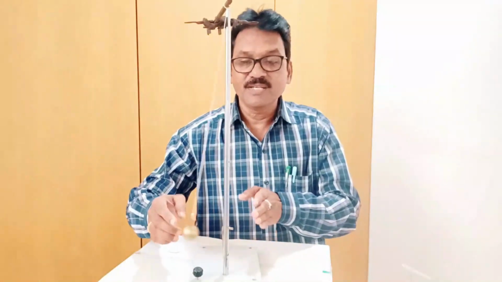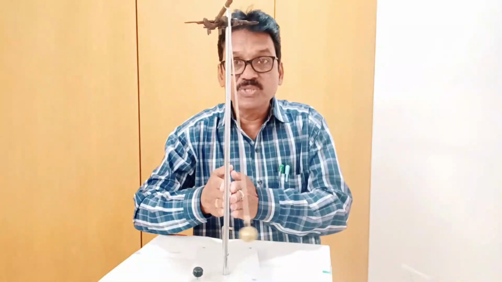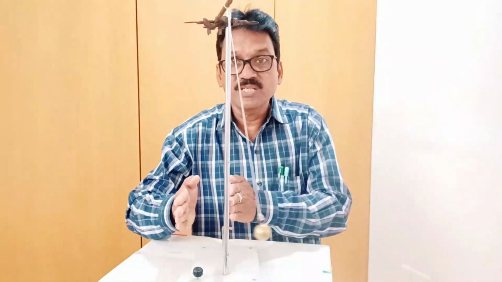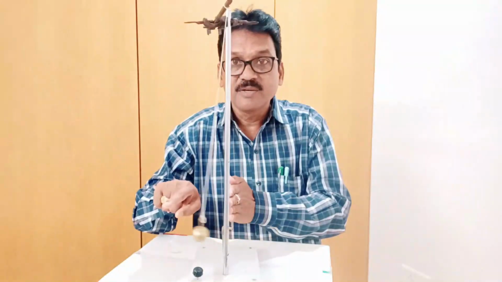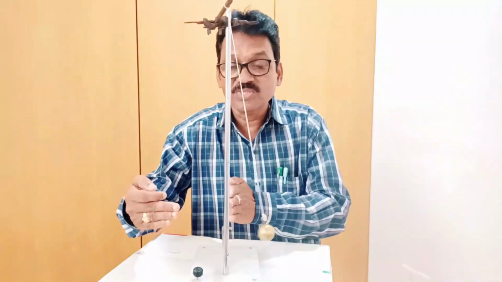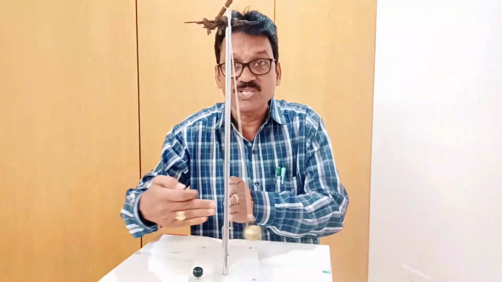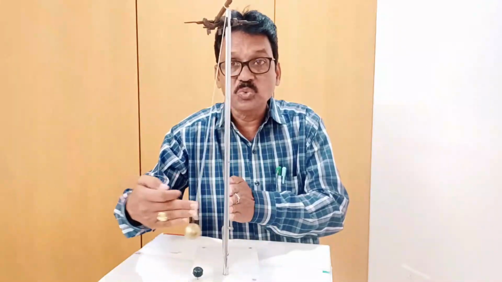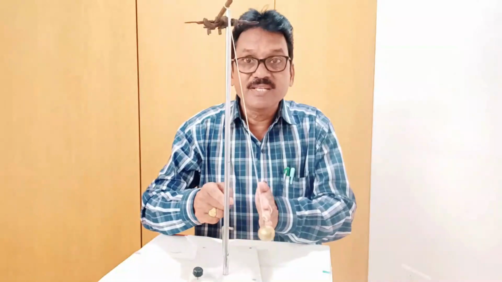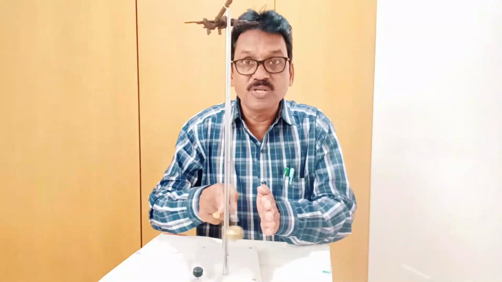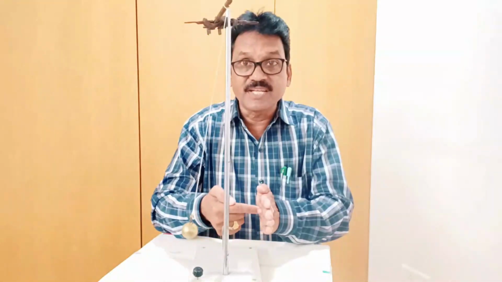Also observe here, the displacement of this pendulum bob from its mean position is this one, and it is acting in this direction. But the restoring force is opposite to this displacement, and it is acting towards the mean position. And coming to this side, here is the displacement of this pendulum bob, and it is in this direction.